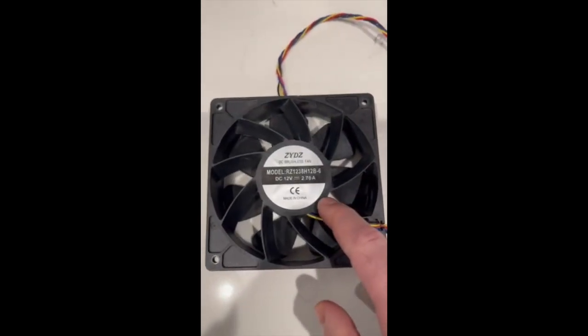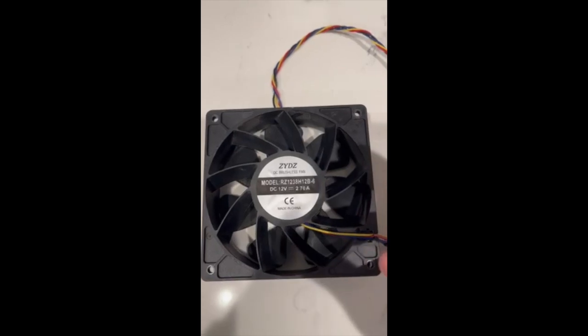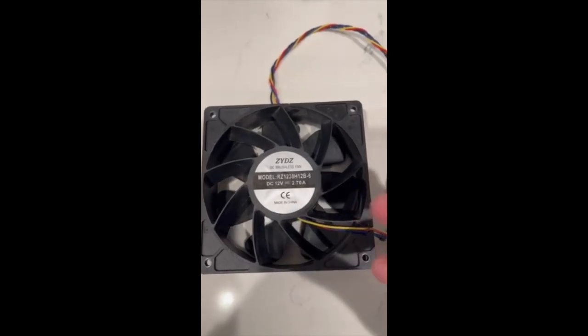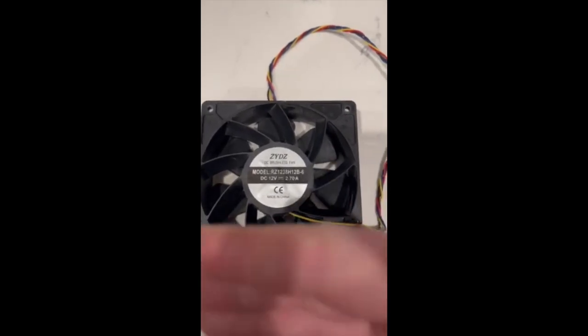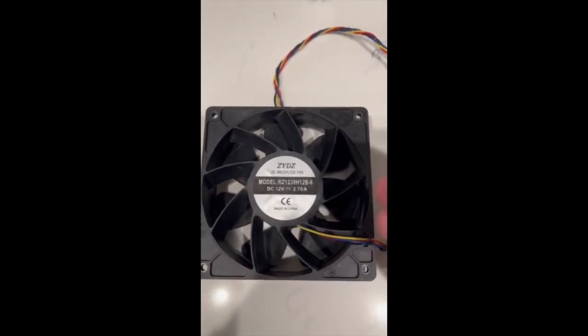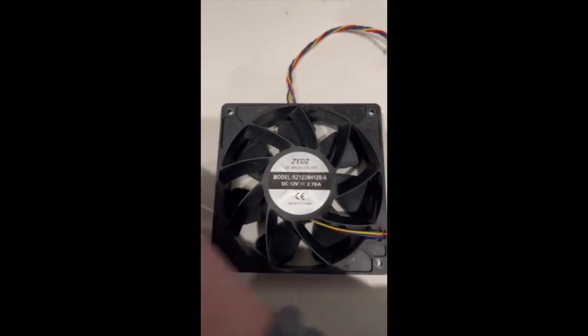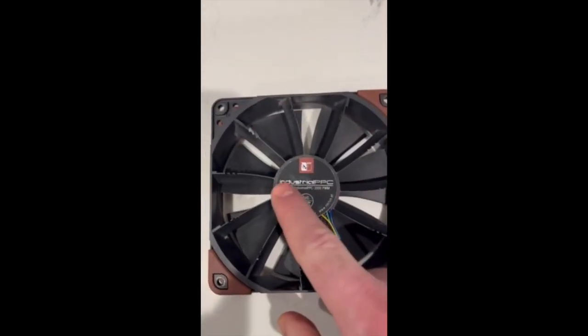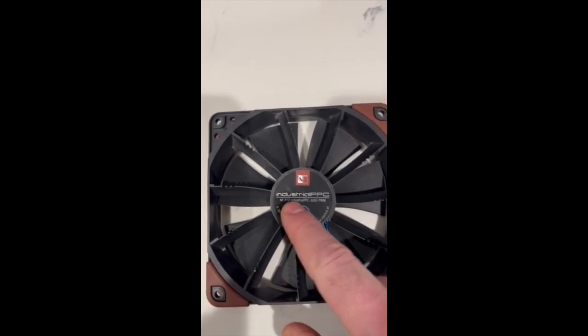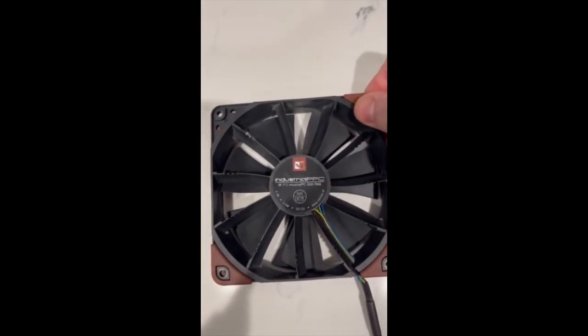Now, this fan, they're okay if you turn down the fan RPMs. It's okay. It's not great. You can live with this fan. Now, if you want the best, throw this away. Buy yourself one of these. This is a Noctua. It's the NF12 model. These fans have rubber fastenings.